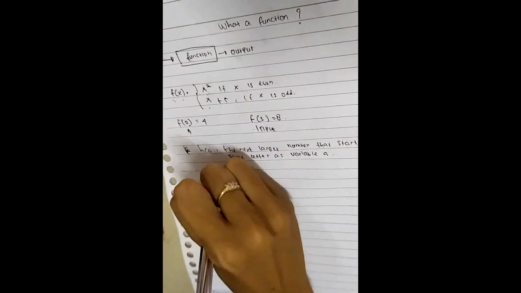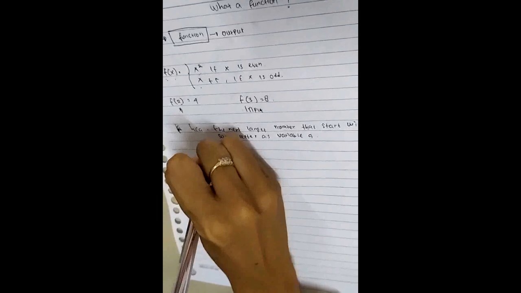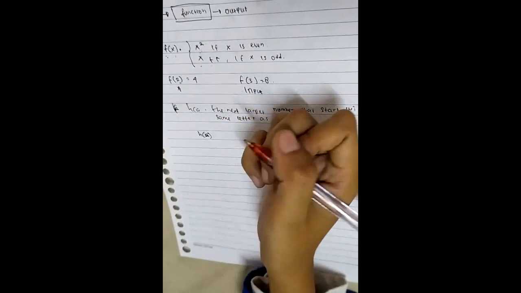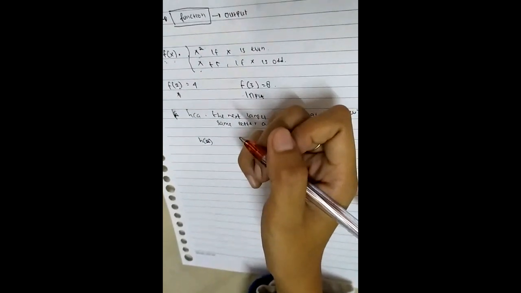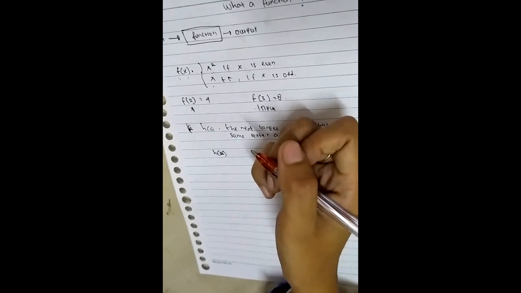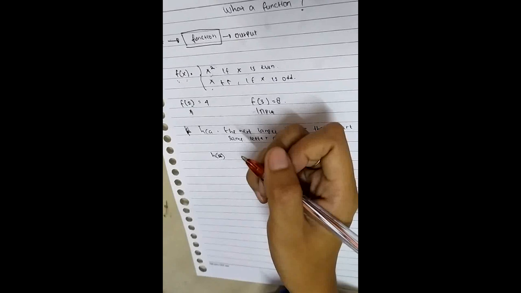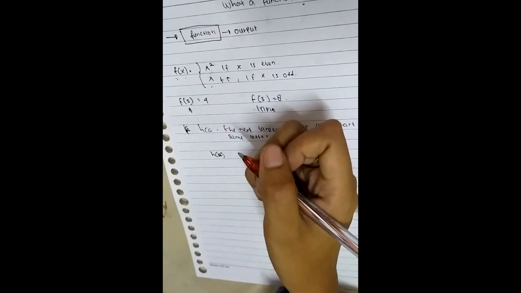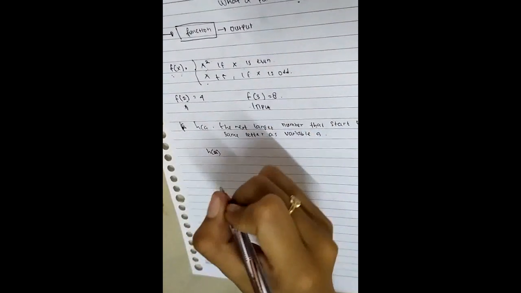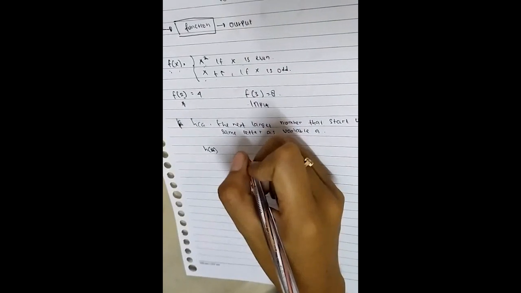Given that, what is h of 2 going to be? We will start with a t. What's the next largest number that starts with a t? It's going to be equal to 3.